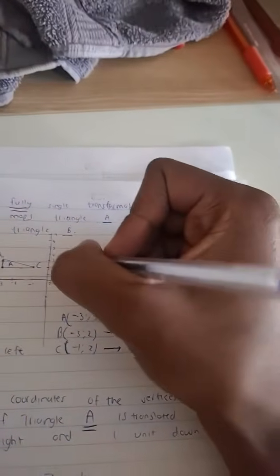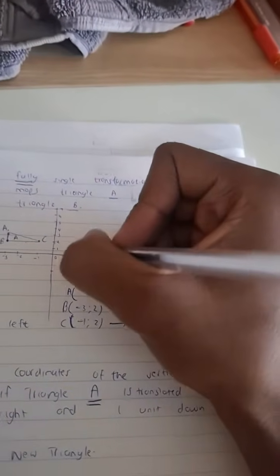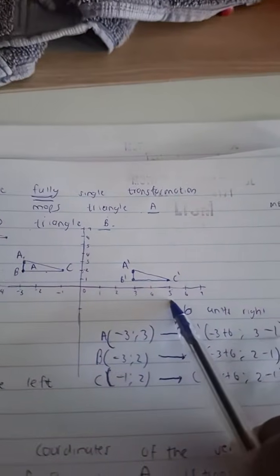So the A image 3 and 2, B and then C. So that is the triangle. Exactly. So please, guys, this transformation geometry, there's nothing much to it, especially the translation part of it.